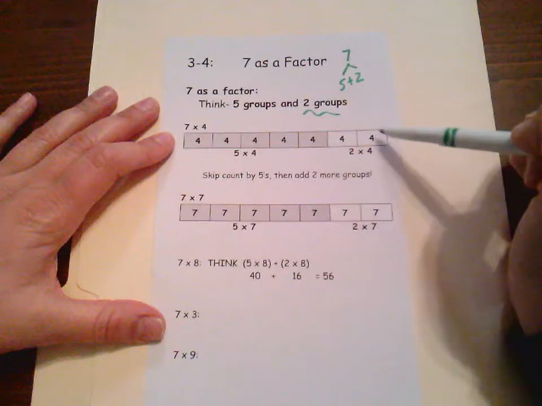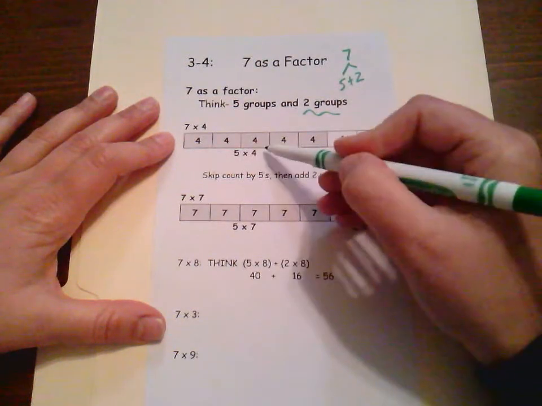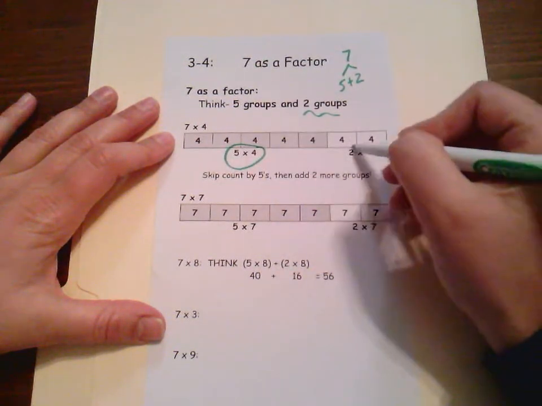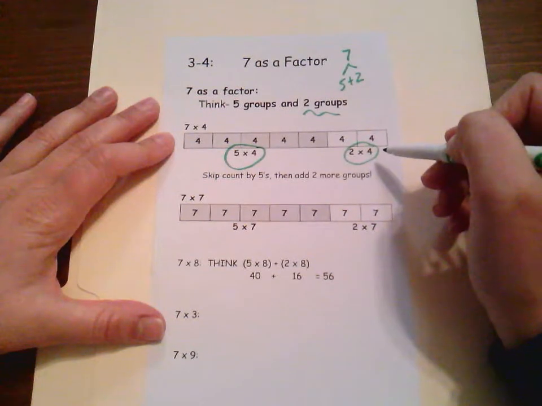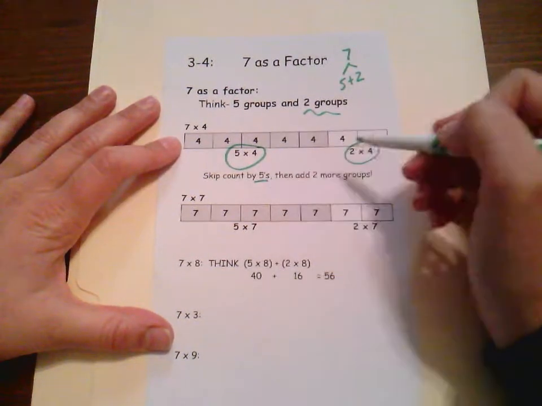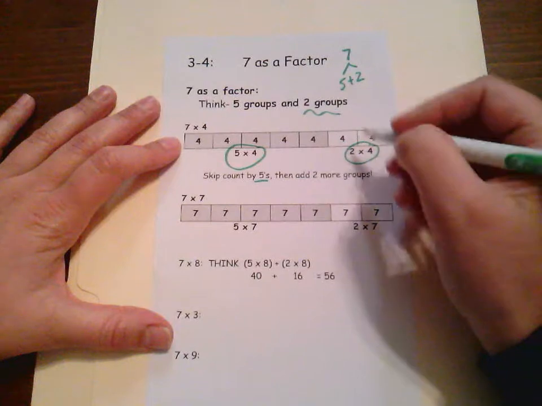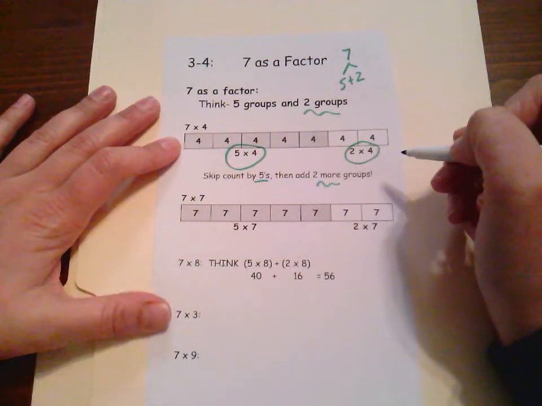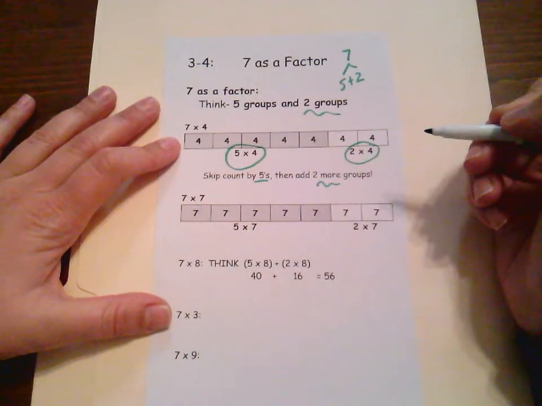Here I've got my 7 groups with 4 in each. What I'm doing is I'm breaking it up and doing this part first, and then adding on 2 more groups. Again, I can skip count by 5s, which is a really fast and efficient strategy. And then multiplying by 2 is just my doubles facts.